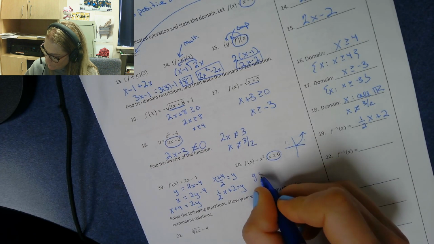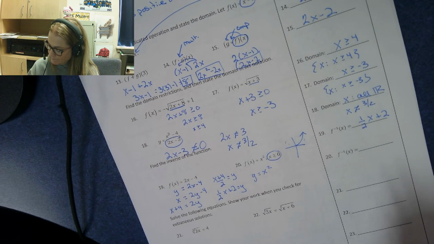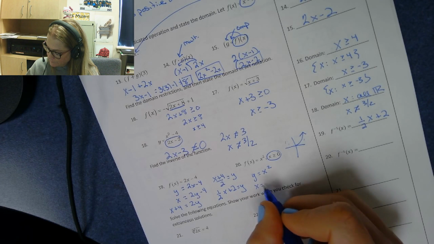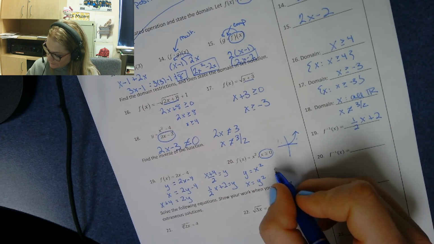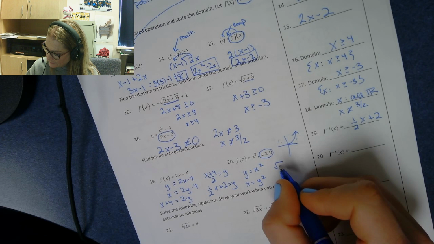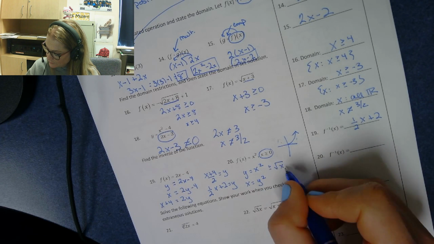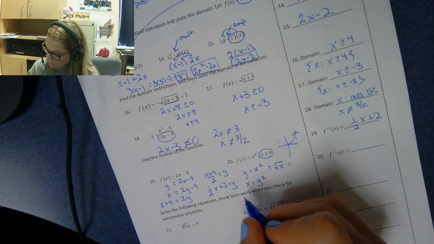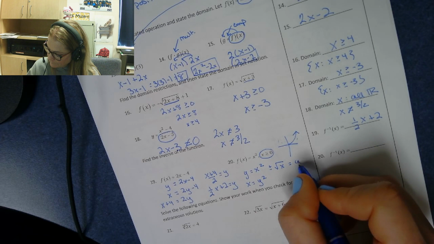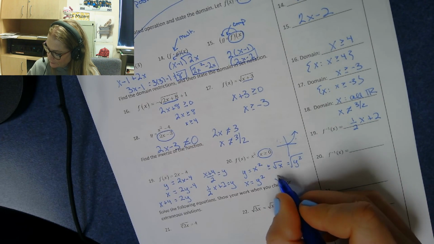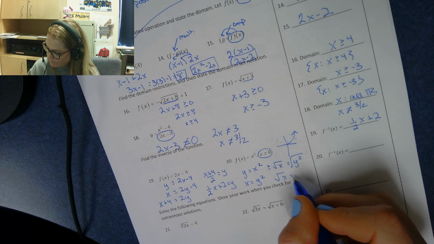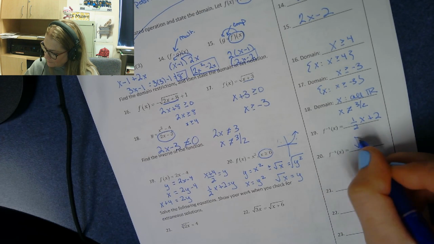So y equals x squared. Interchange. There you go. And then take the square root of both sides. When I take the square root of both sides, you would get plus or minus with the square root theorem. But since this told us to keep it positive, we just say the square root of x and not the plus or minus. All right, and so there's that.